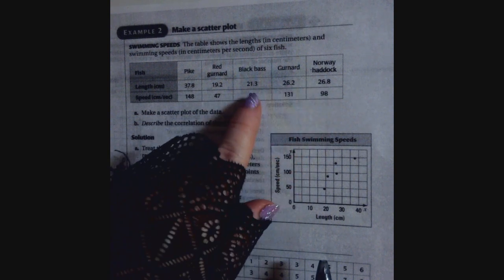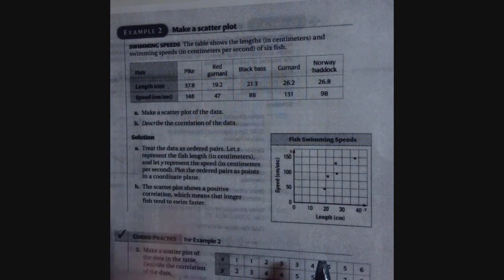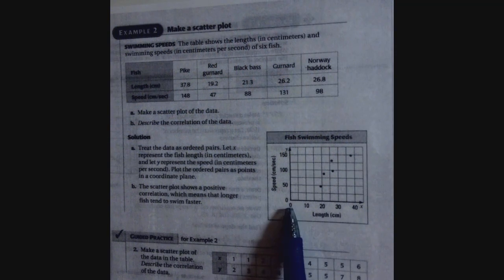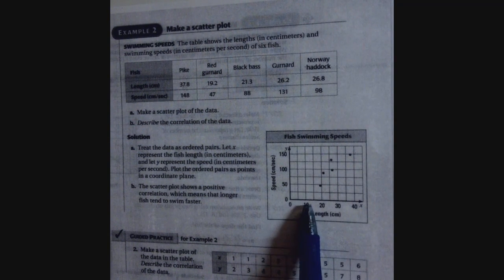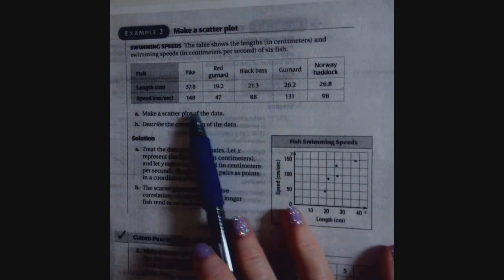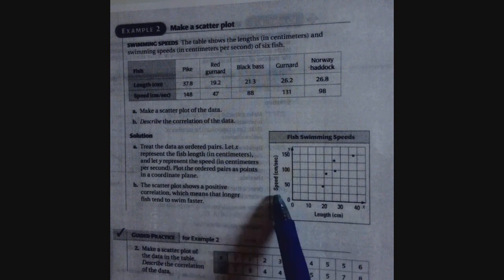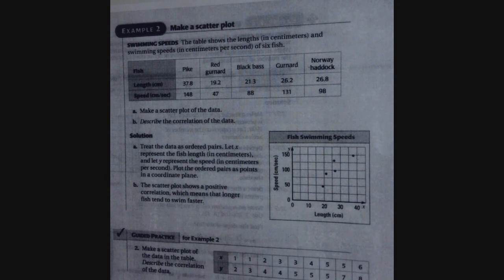So the length. So you look, okay, well, smallest one is what, 19.2, and the largest one is 37.8. So you don't need to make these by 25s. They've decided to make them by increments of 5, 5, 10, 15, 20, 25, all the way up to 40. Okay, because the closest we get is 37.8, as long as you can include that. So length, and they wrote in centimeters, speed, centimeters per second. All right, so then we plot the data.